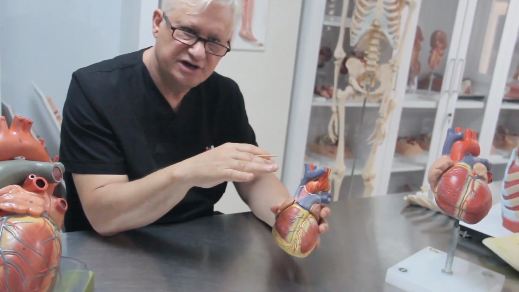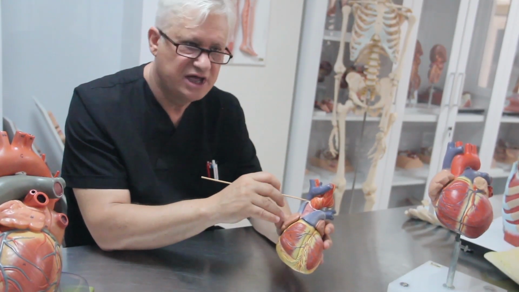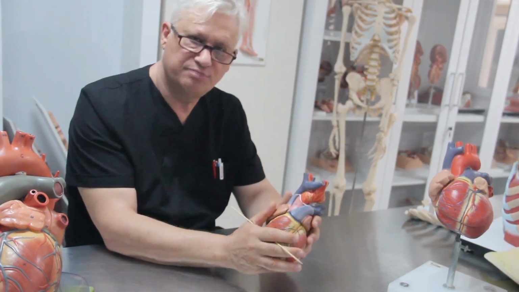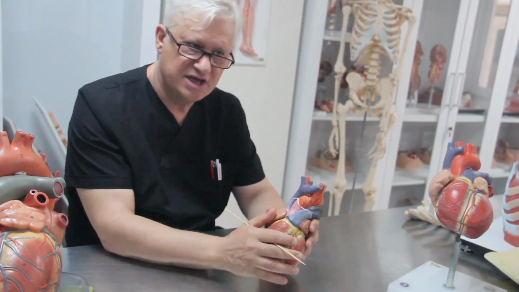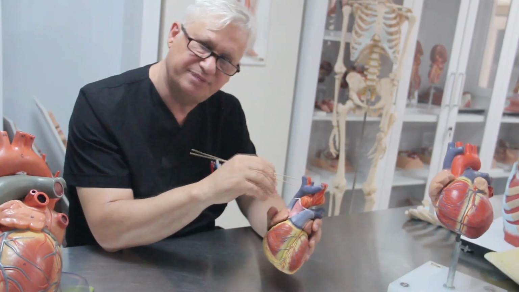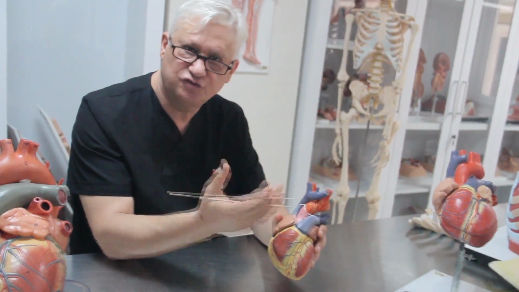We have two layers of serous pericardium: the parietal layer and the visceral layer. The parietal layer is attached to the fibrous pericardium. The visceral layer is the one that is attached to the heart muscle, or the heart tissue itself. In between the parietal and visceral layers, there's a space, and that space is called the pericardial cavity, where you have the pericardial fluid.